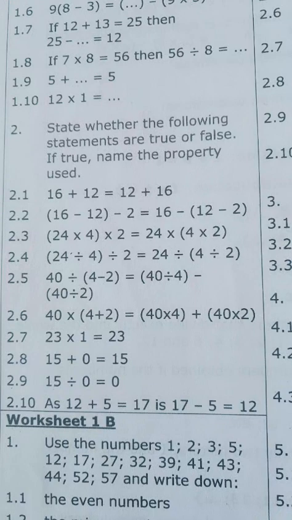2.3: 24 times 4, in brackets, times 2 is equal to 24 times, in brackets, 4 times 2, with the brackets around the last two numbers. True or false? 2.3, guys. True or false?